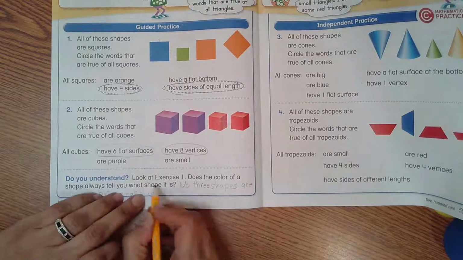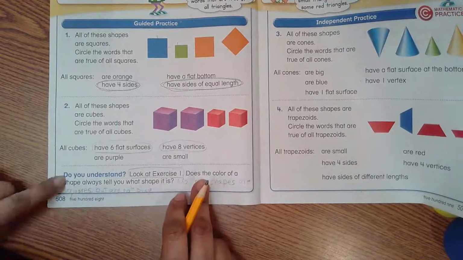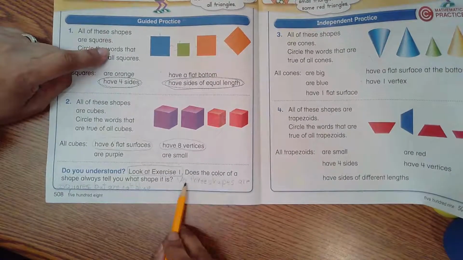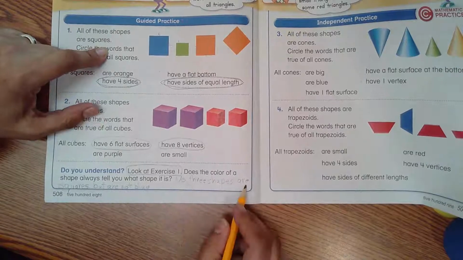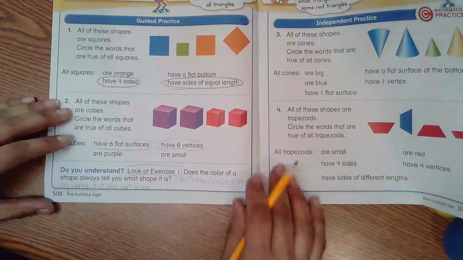So that was the answer for that question. Do you understand, for exercise 1? So we can say no, 3 shapes in exercise 1 are squares, but they are not blue.